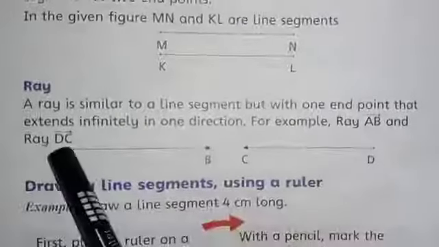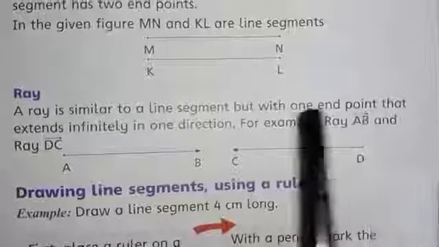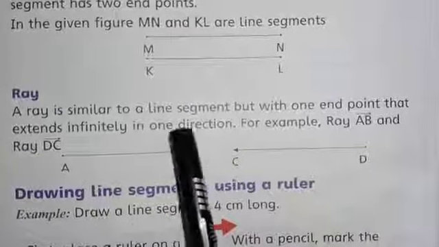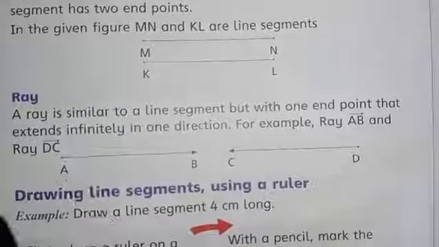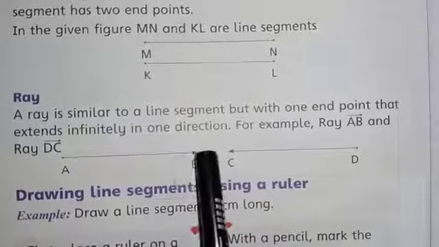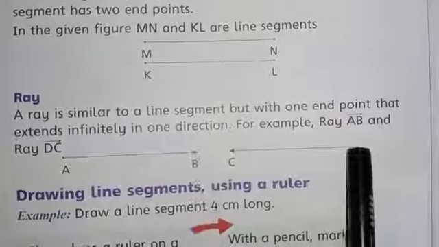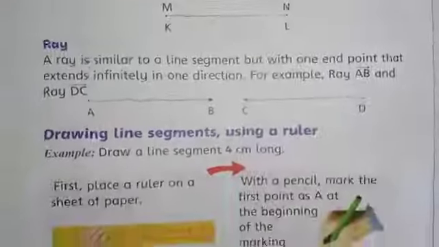Next one is ray. A ray is similar to a line segment but with one endpoint that extends infinitely in one direction. For example, ray AB and ray DC. Look at this. It extends infinitely in the direction of B, and this ray extends infinitely in the direction of C.